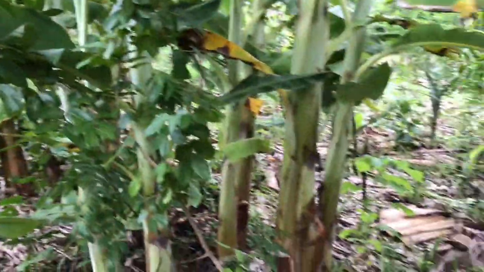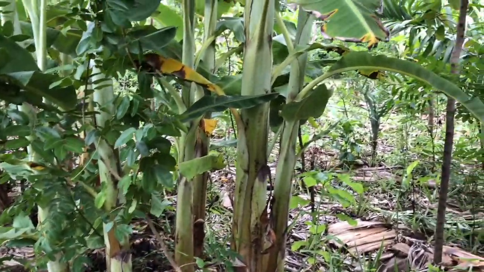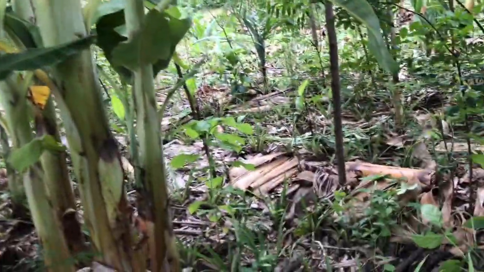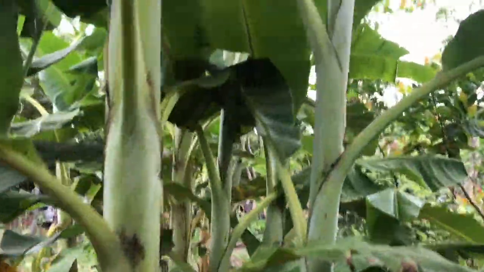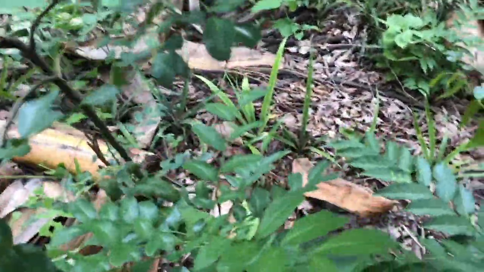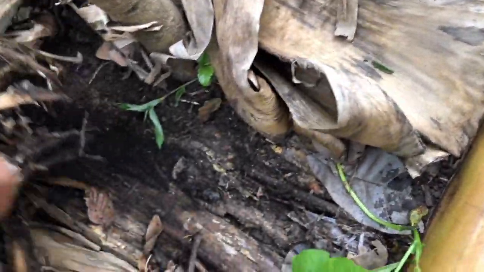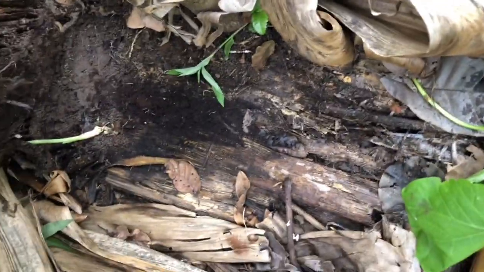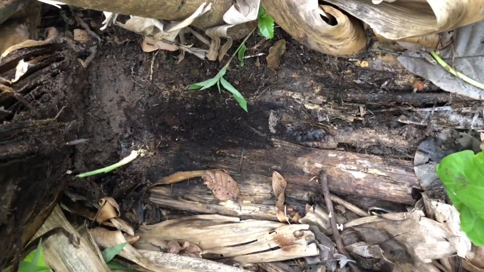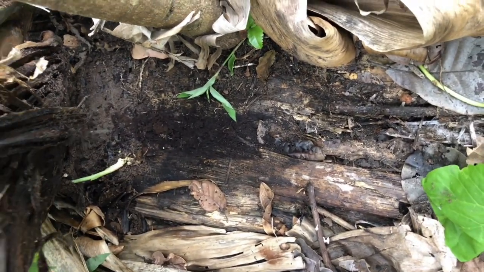So I need to choose which ones I'm going to leave and which ones I'm going to chop down and produce the amazing organic matter that the banana gives us. Check it out. This is all precious gold, people. So a lot of stuff happens underneath the banana trunk.